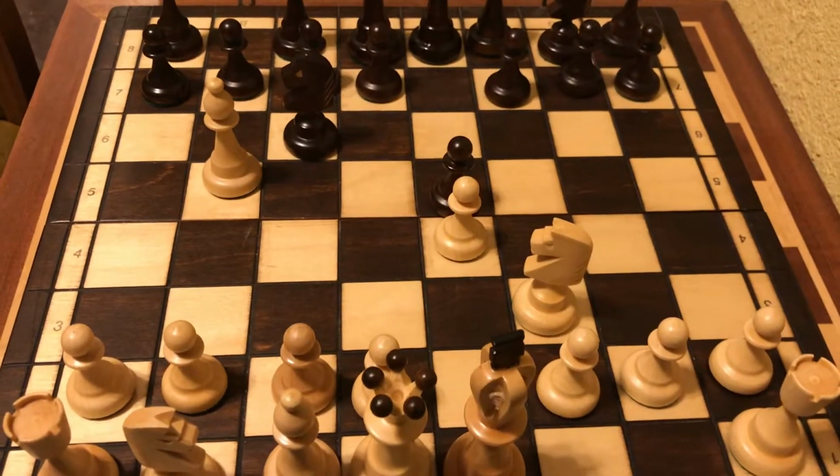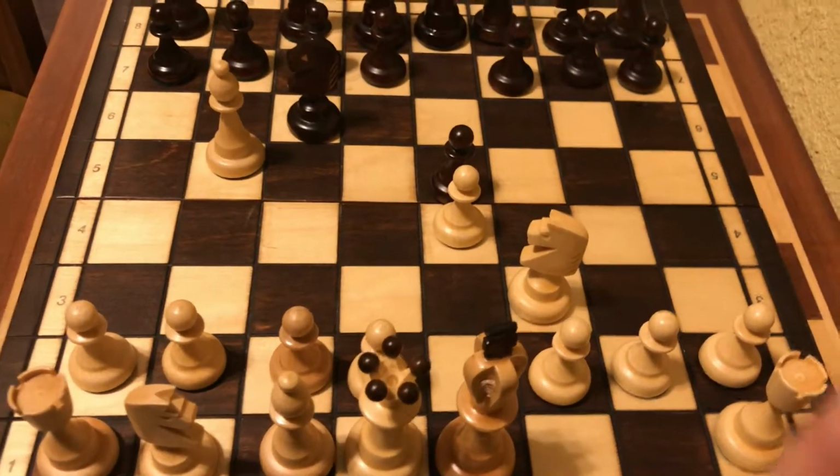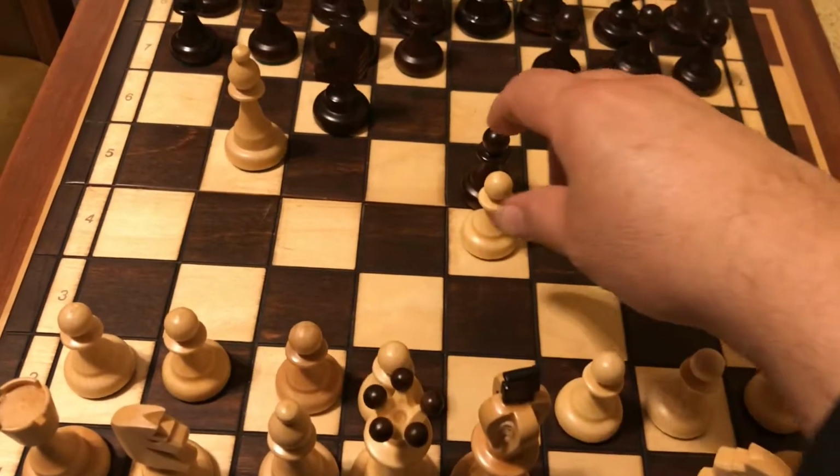Okay, so now that is descriptive. And now let's see how it would be with algebraic.